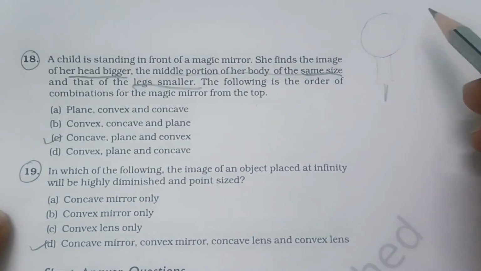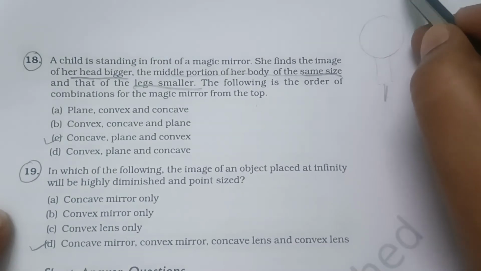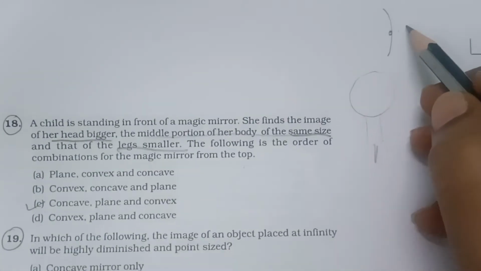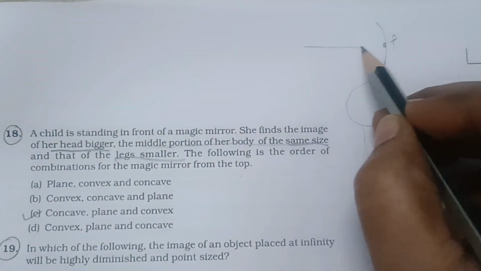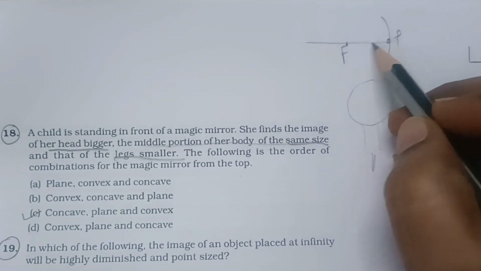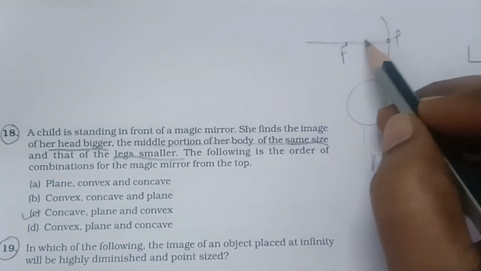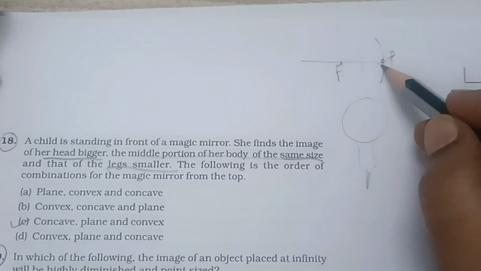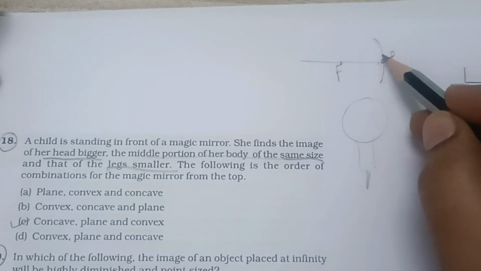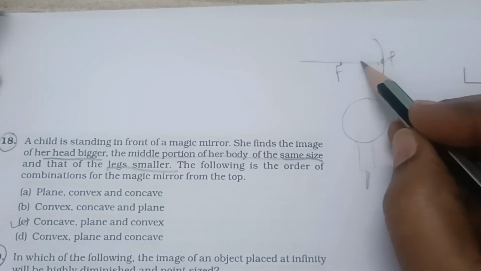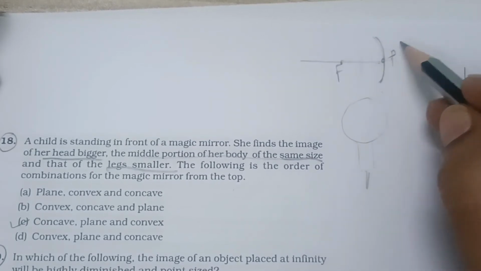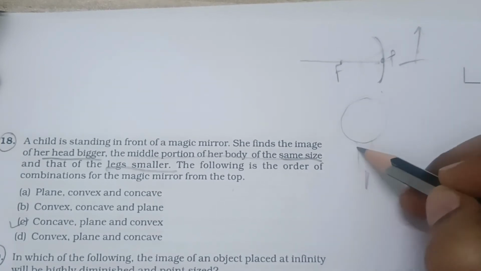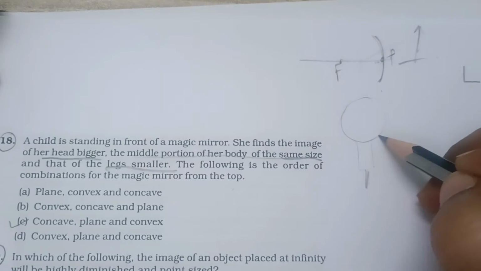When the child is standing in front of the mirror, definitely she will be between the pole and the focal point. Correct? When will you get a larger image when the object is placed between pole and the focal point? When you place a concave mirror. In the concave mirror, when the object is placed between P and F, you will get an enlarged virtual image. Do you remember this? So her face is bigger when you keep a concave mirror here.